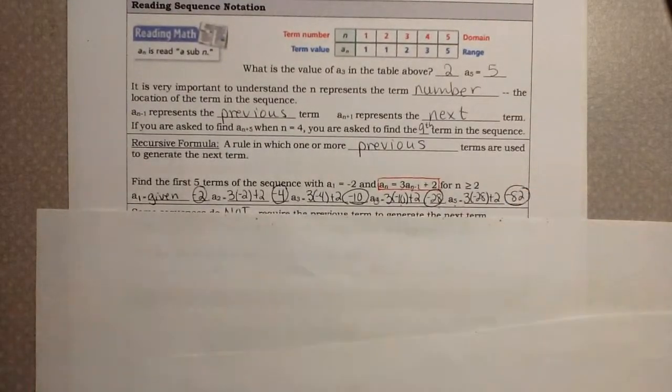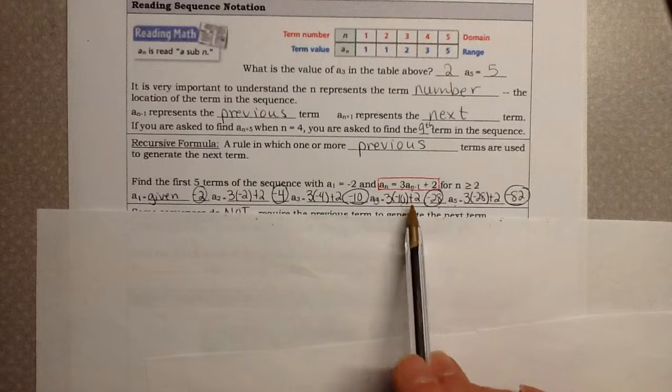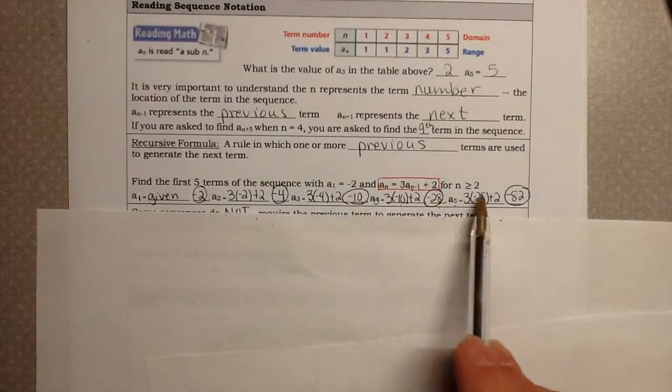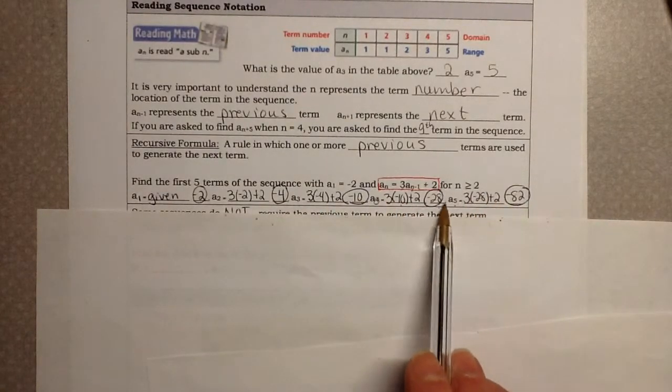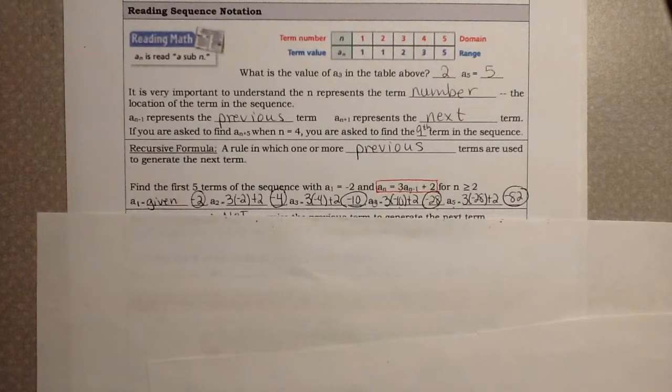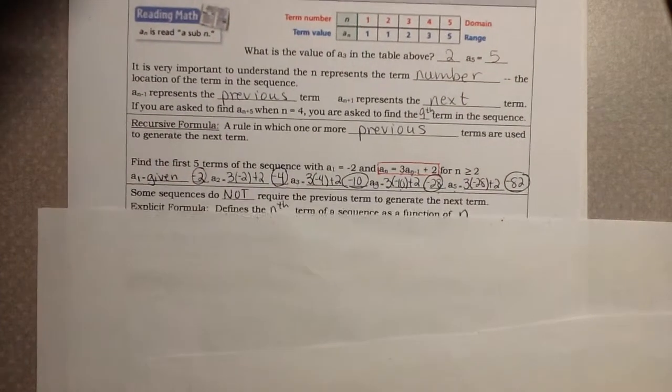Okay, so there are terms in the sequence, and we generated each term by getting the previous term. Each one of the terms was generated by the previous term, except for the one that we started with. When it's recursive, we need to be given one.